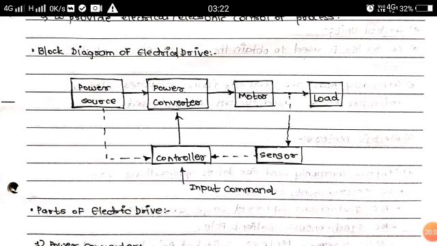So what the brain does in that case, it senses the flow of air and compares it with the expected value or input command, and if there is some error, then control action can be taken. If there is no error, then no control action.